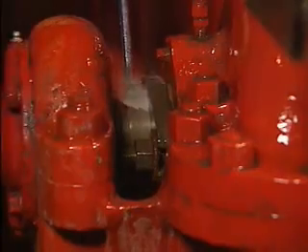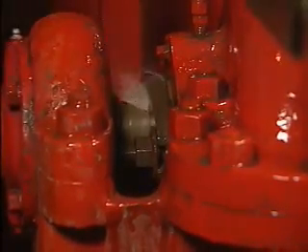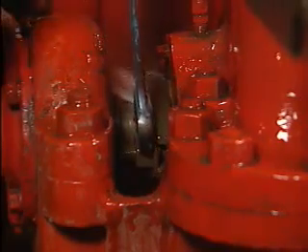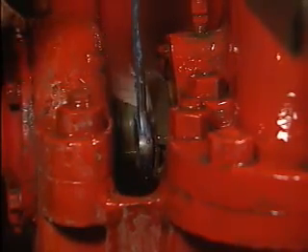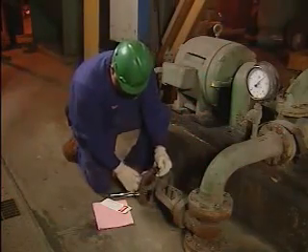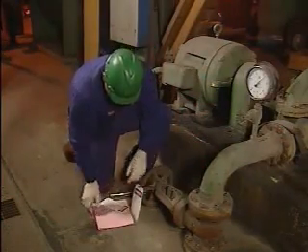Eventually, compression packing wears out or is damaged and can no longer be adjusted to control leak-off. When this happens, the packing must be removed so that new packing can be installed. To show one way of removing packing, we'll use a pump that's been removed from the plant for service.